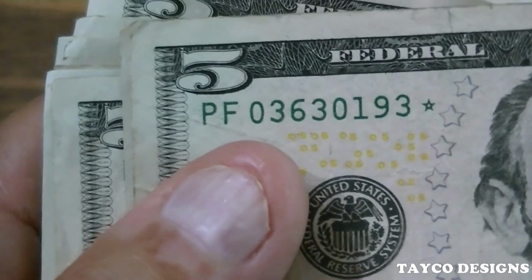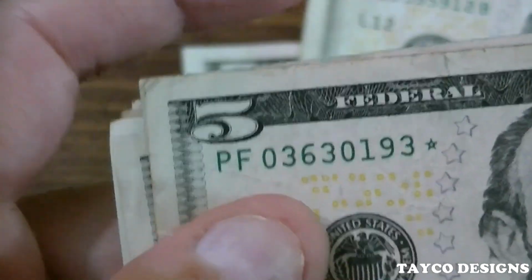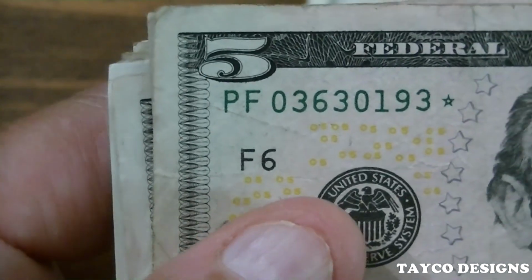Look at there, got a star note. Like it a lot. Mainly I collect star notes over anything else, but if I see like four in a row, keep those.